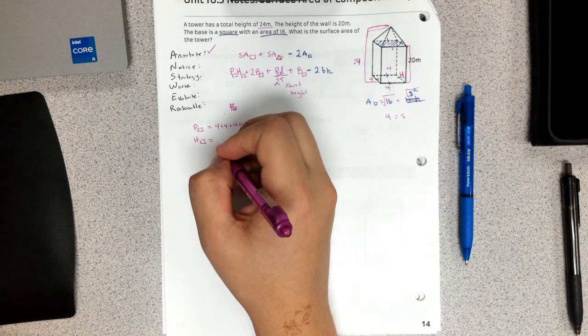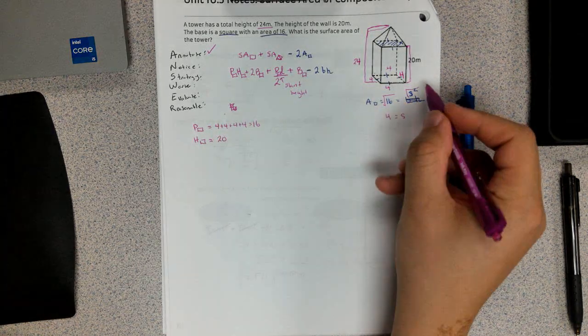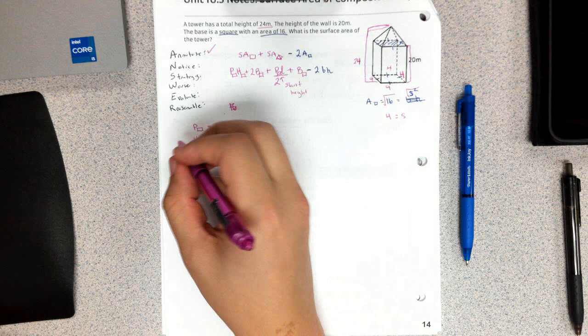The big H for the rectangular prism was 20, as we saw here. The area of the base is just base times height, which is 4 times 4, which is also 16.